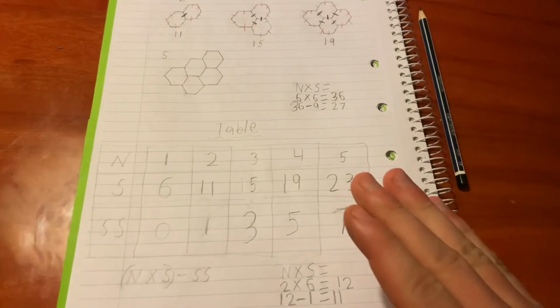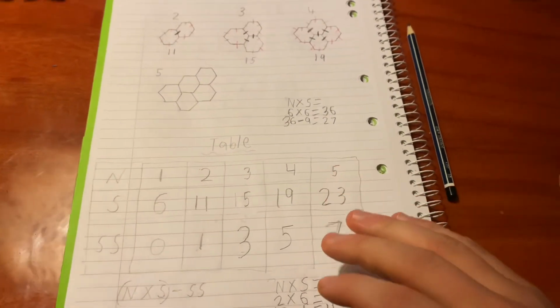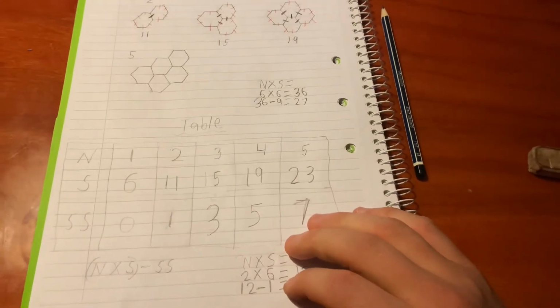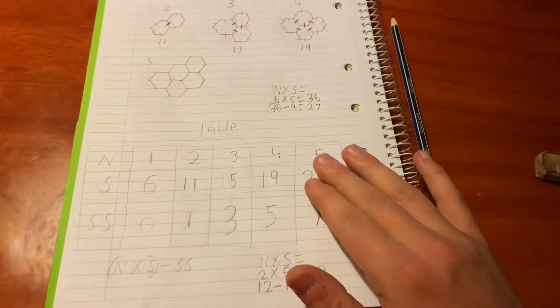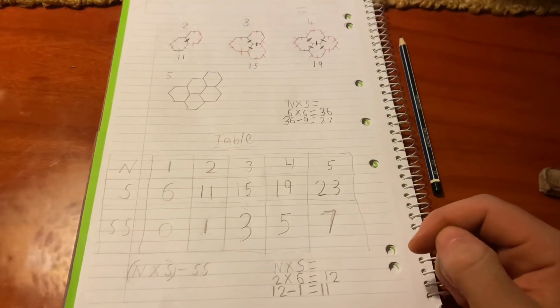So now what I want you to do, I want you to take this and try and find out how many sides are shared if we were to increase the number of hexagons to 30, okay? If you can go beyond that, even better.